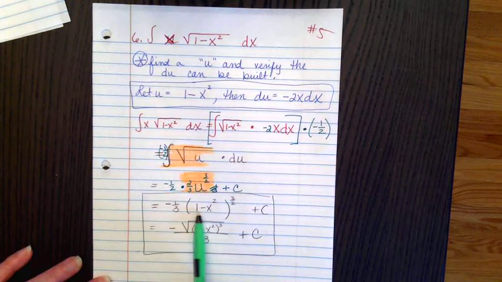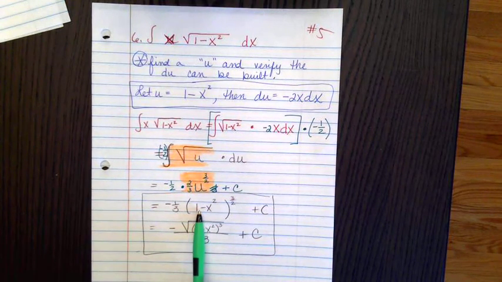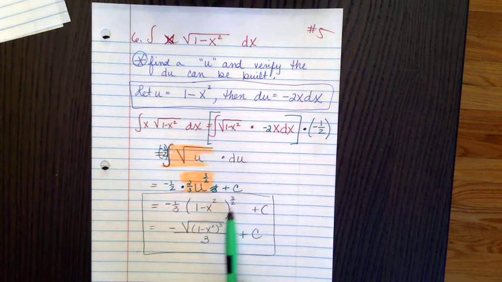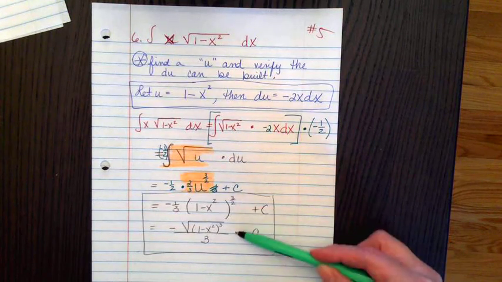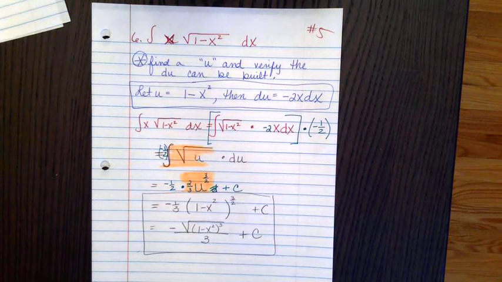You also need to put in the back substitution in the u. So let u equal this 1 minus x squared. So we'll put in 1 minus x squared for u. And you might see it left with rational exponents, or you could put it in a radical form also.